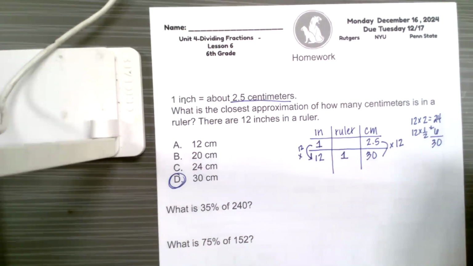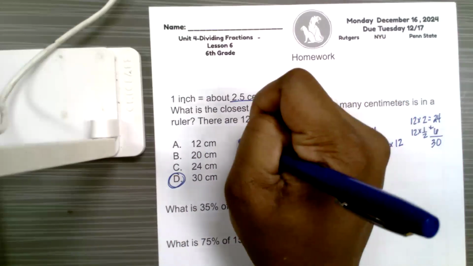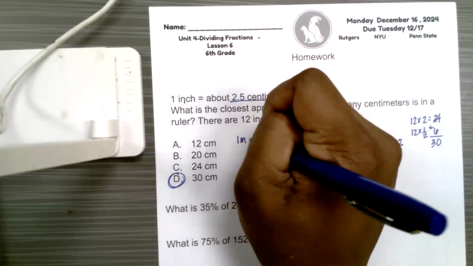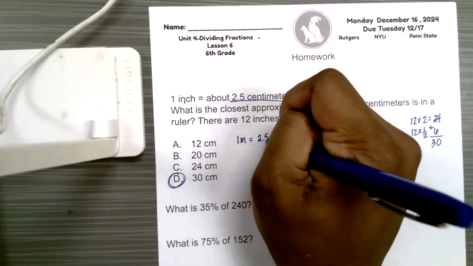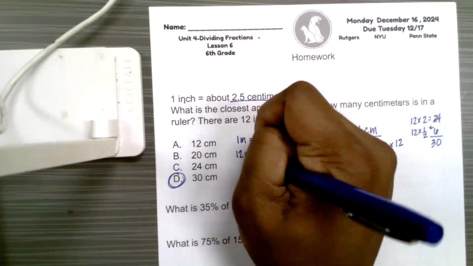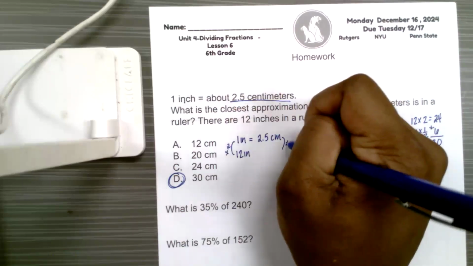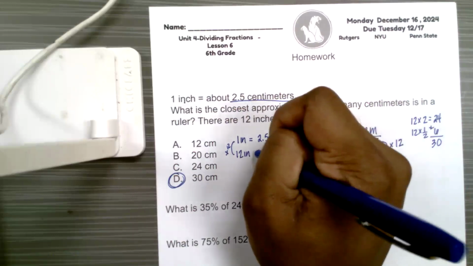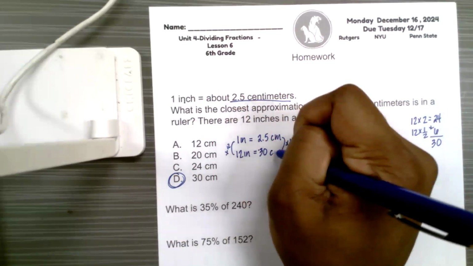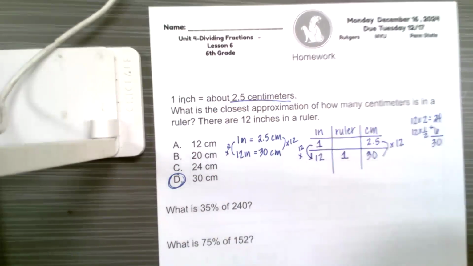I also know that 1 inch equals 2.5 centimeters, and 12 inches is in a ruler. And you could just multiply both of those by 12 to get 30 centimeters. All right, go ahead and pause that. What did you learn? What did you miss? Don't forget to edit.